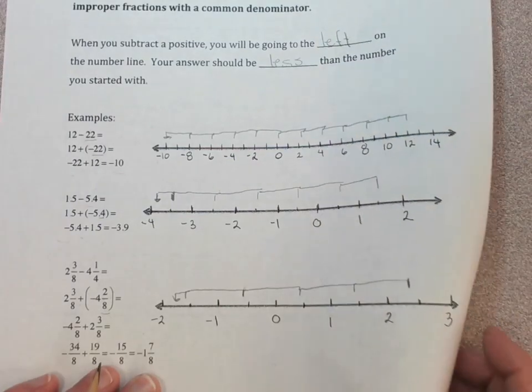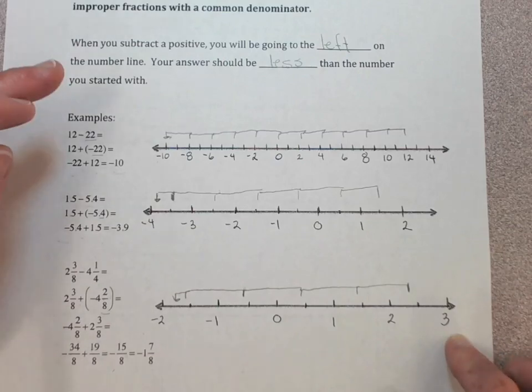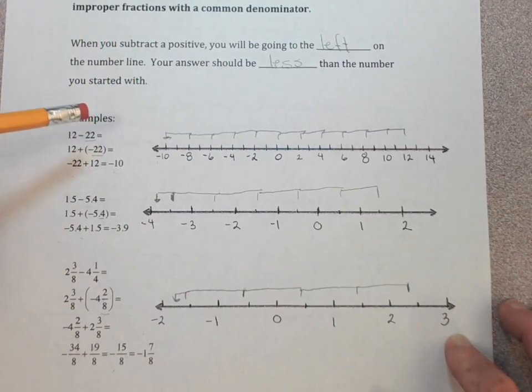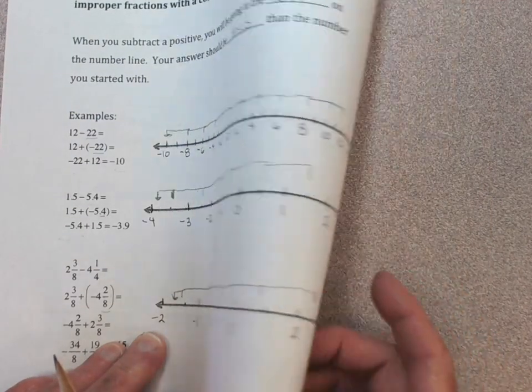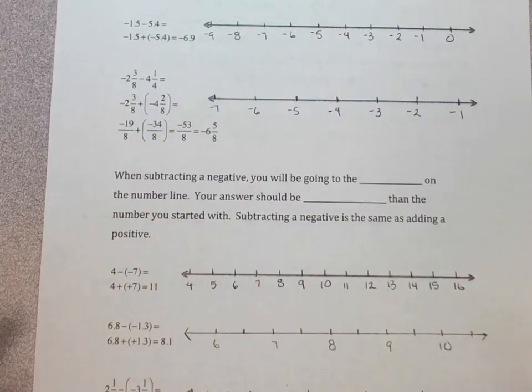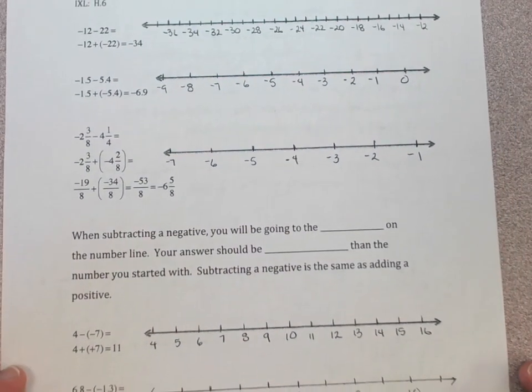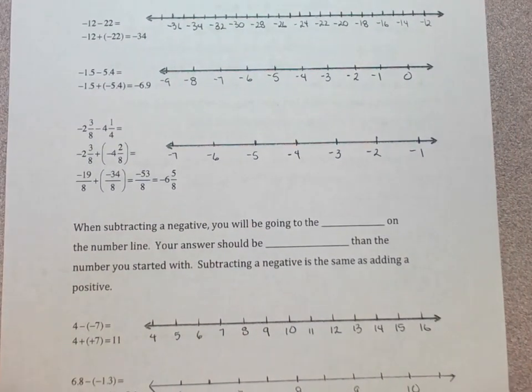We did subtracting a positive from a positive. Now we need to do subtracting a positive from a negative. So let's look at these examples here. The number's still going to get smaller. It's just that now we're starting in negative territory.